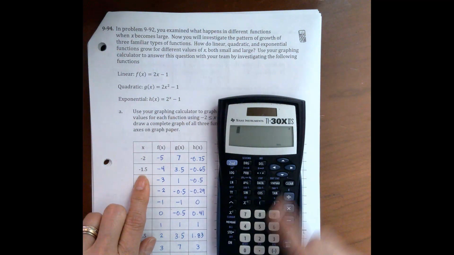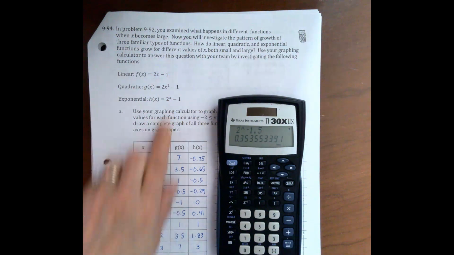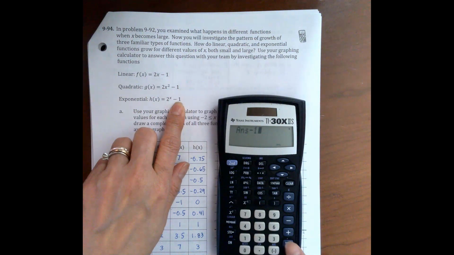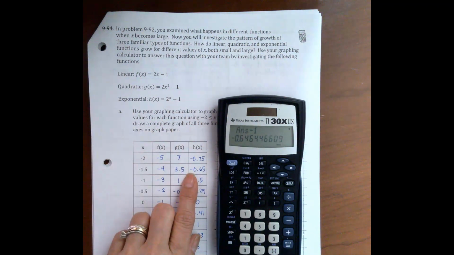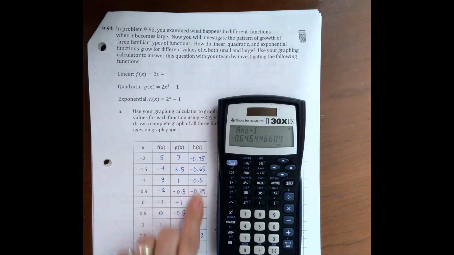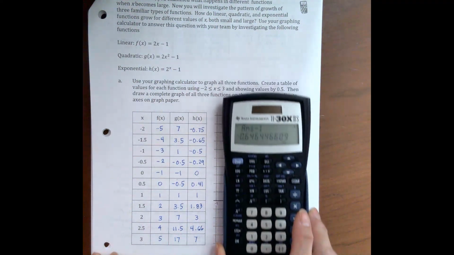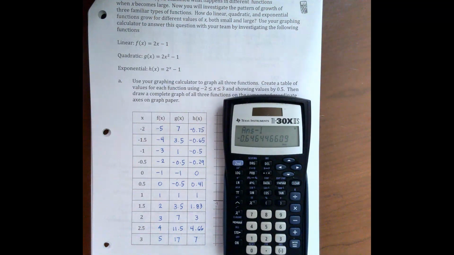You have 2 exponent -1.5, minus 1, equals -0.65. And then you plug in -1, -0.5, and so on and so forth. You get these values until here. So that is our table.